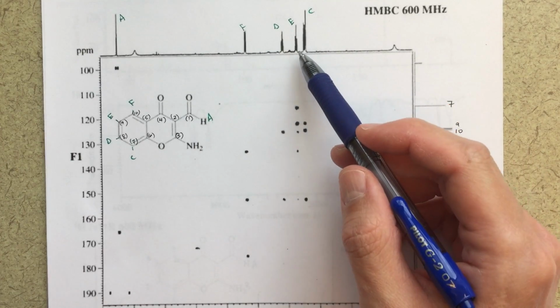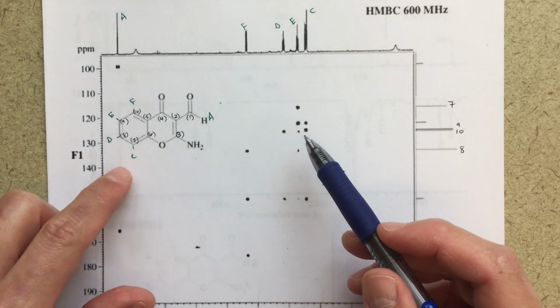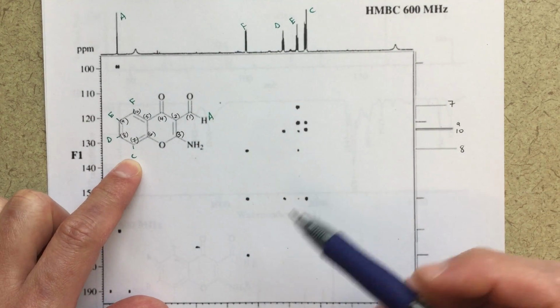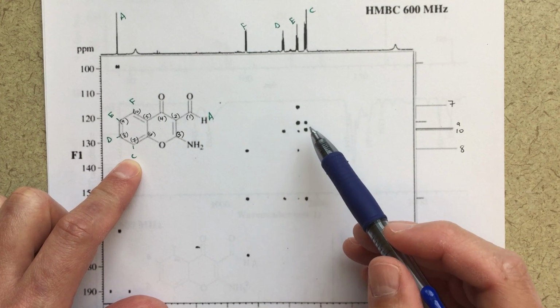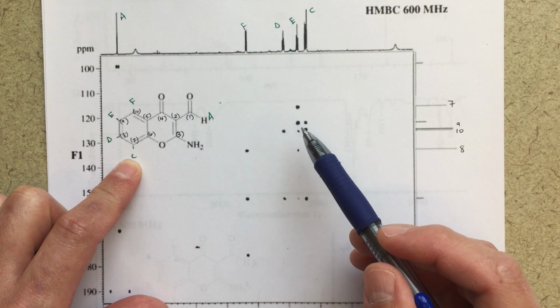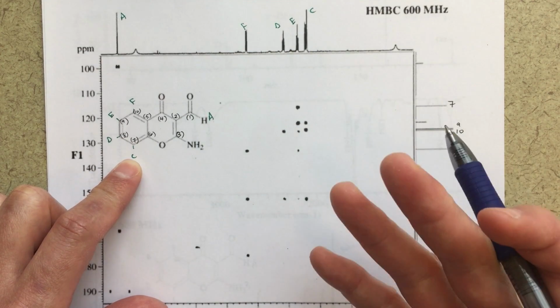So for the first one that we'll start talking about, I would look at this peak C. So this is my proton peak for C, and I should see correlations with things that are 3 bonds away, and they should be very strong correlations. The strongest correlations that we're going to see, things like this, those are going to be 3 bond correlations. The weaker looking correlations, like this one here or this one here, those are going to be 2 bond correlations.